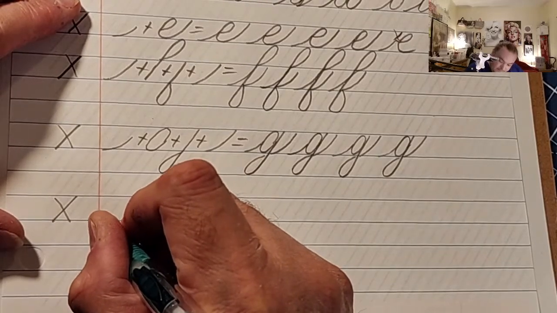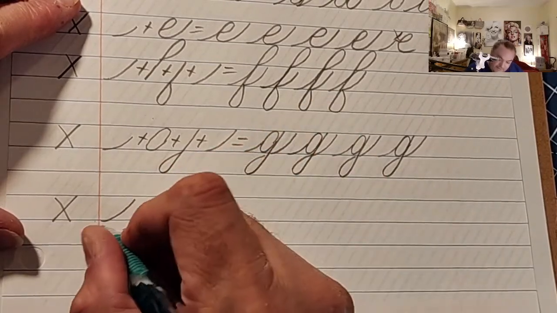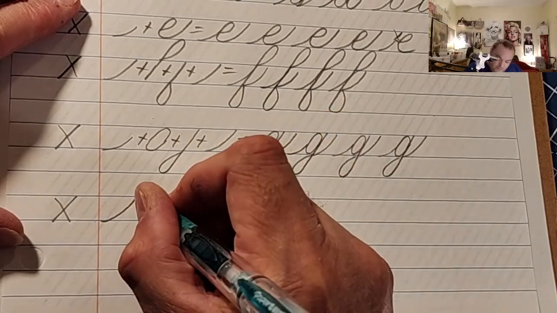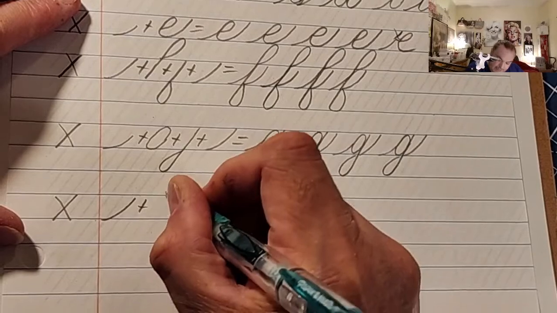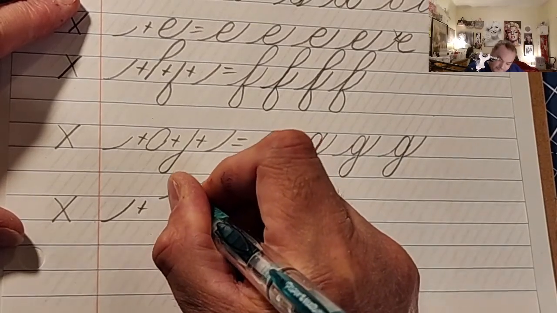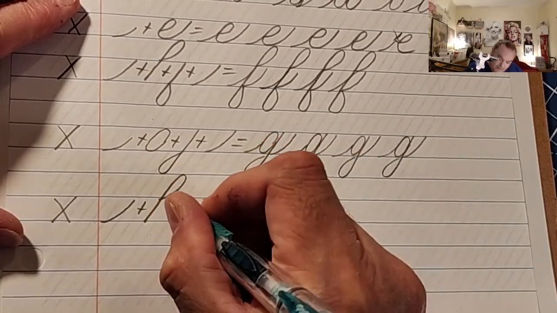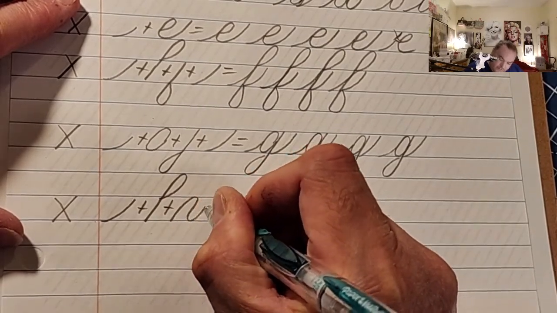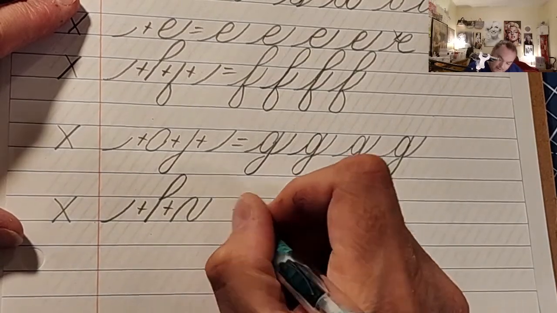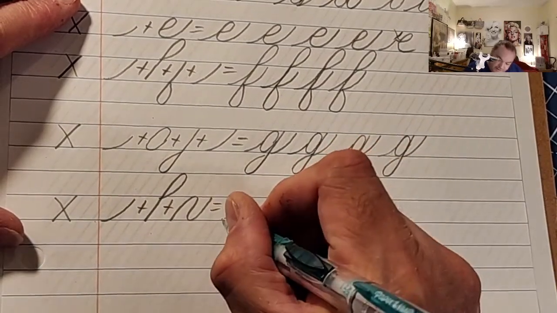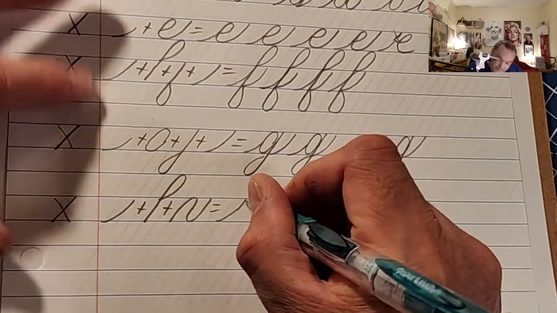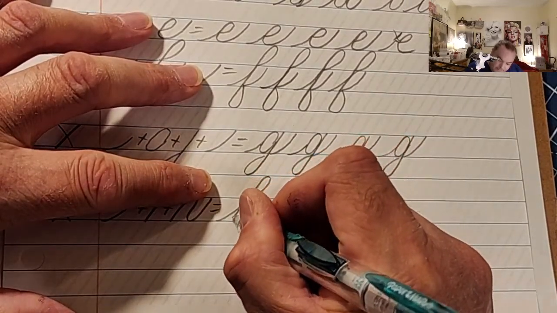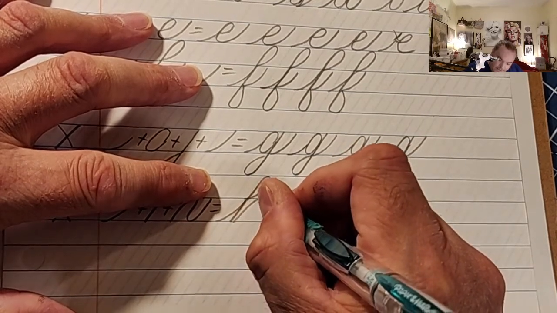So, upstroke. Because we're going into a stem, we're going to do a full upstroke, plus an ascending stem loop, plus a compound curve. Okay? And that should look like this. Upstroke, ascending stem loop, compound curve.